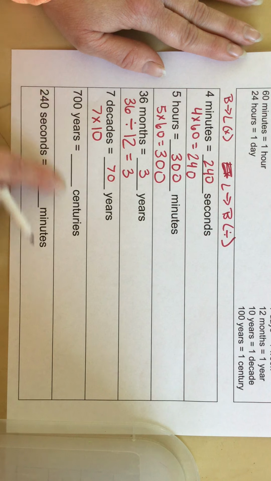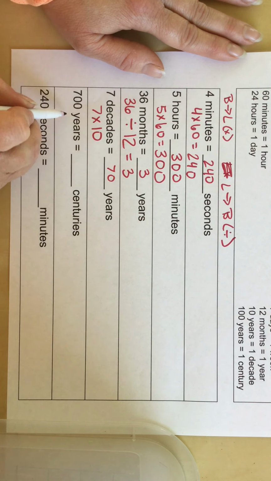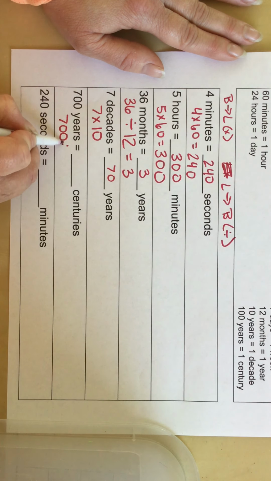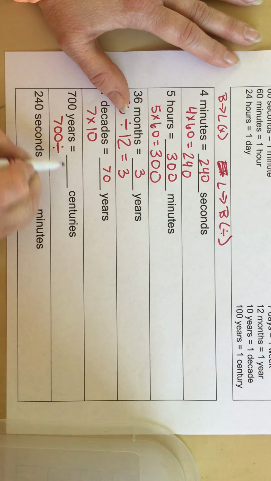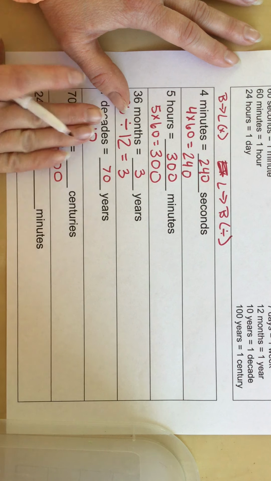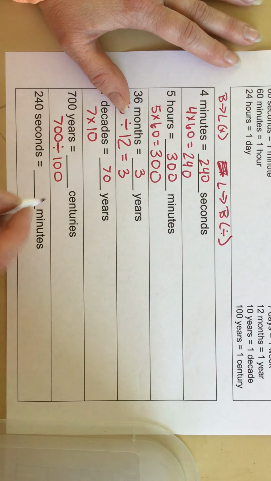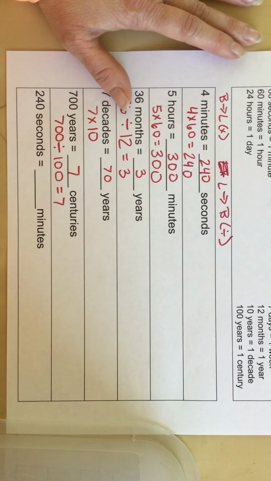700 years equals how many centuries? Years is smaller than centuries, so we're dividing 700 divided by, there's 100 years in 1 century, so we're going to divide by 100. So think, what times 100 gives me 700? That's 7. So we know 700 years equals 7 centuries.